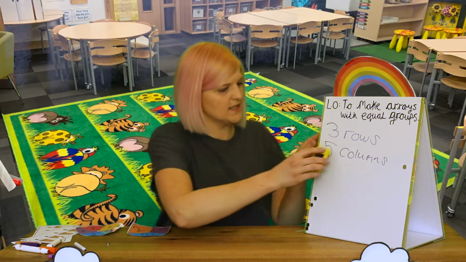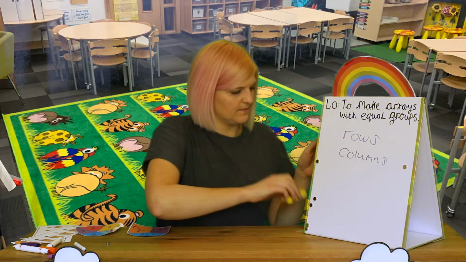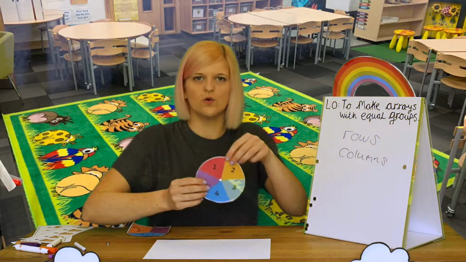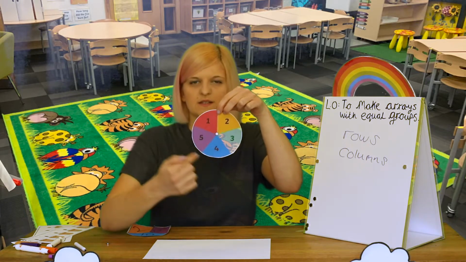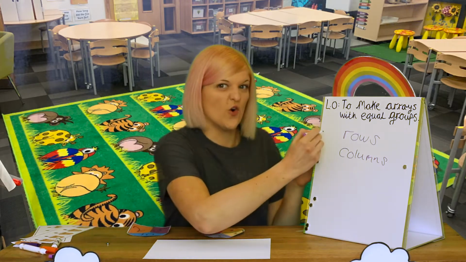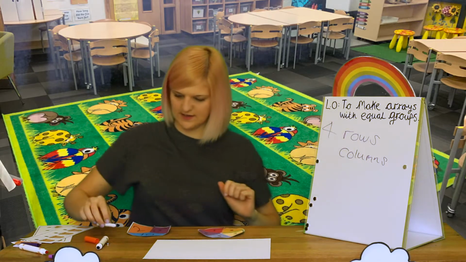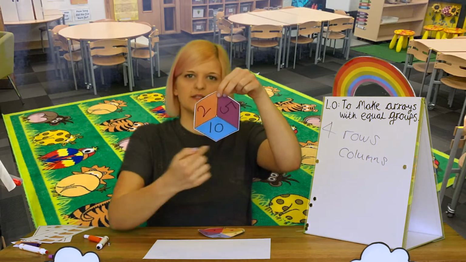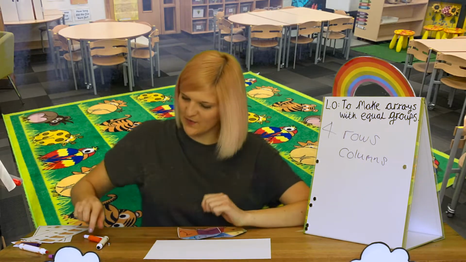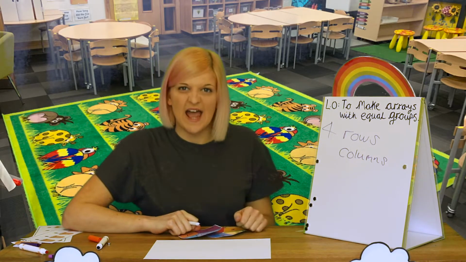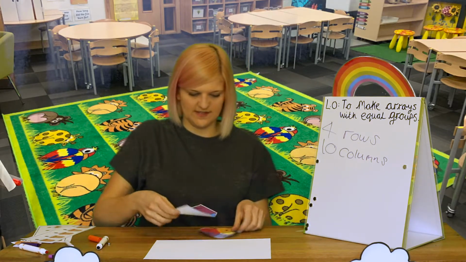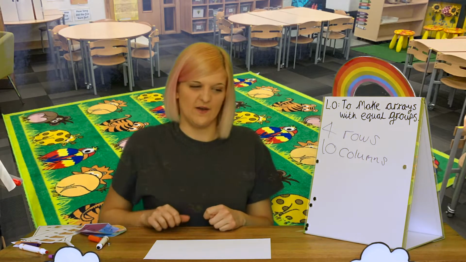Let's rub out these numbers. Okay, we are going to do, are you ready for the random numbers? 4. We're going to do 4 rows. So 4 rows. How many columns? How many? 10. We're going to do 4 rows, 10 columns. This is going to be a big one. So 4 rows, 10 columns. I will give you a bit longer because this one's a bit bigger. Off you go.